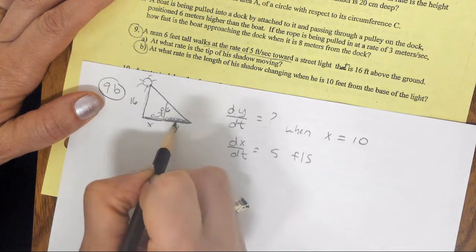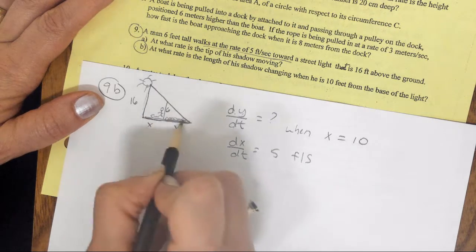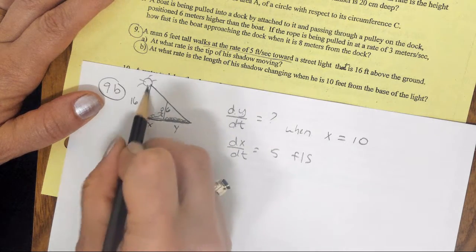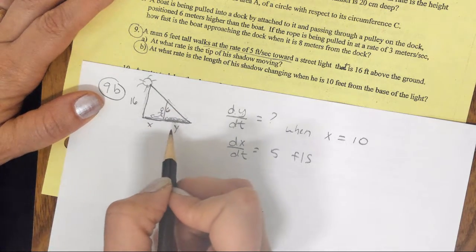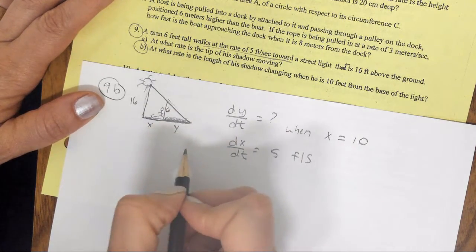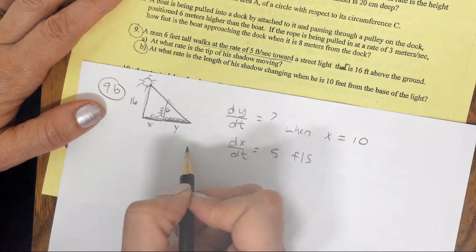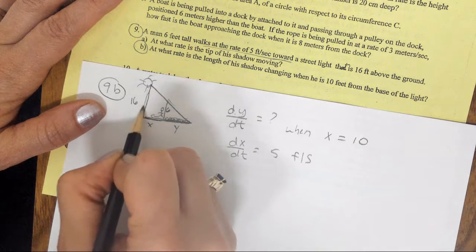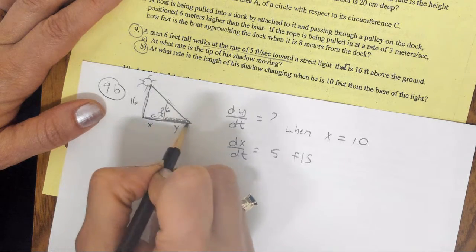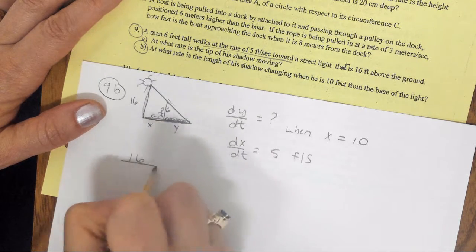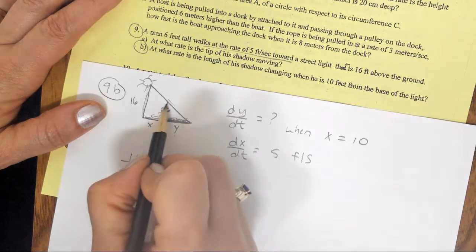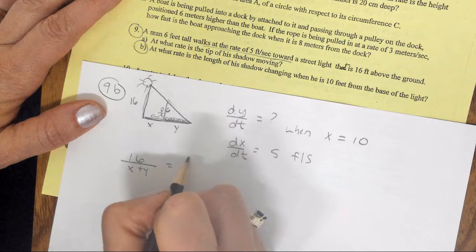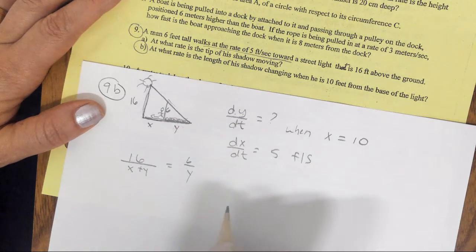So x is here, y is here, so I cannot use the Pythagorean theorem, but if you notice we have this one big triangle and this one little triangle, and so we can use proportions from similar triangles. So we can see that this length of the big triangle is to this side, so if we have 16 is this whole bottom side, and that's the same as this little triangle, 6 is to y.